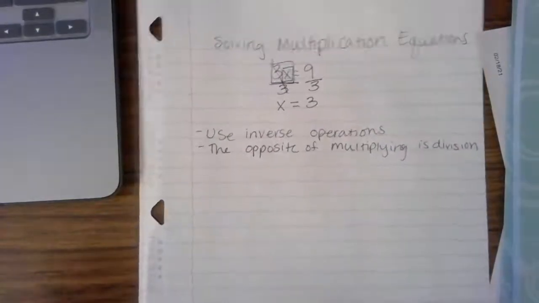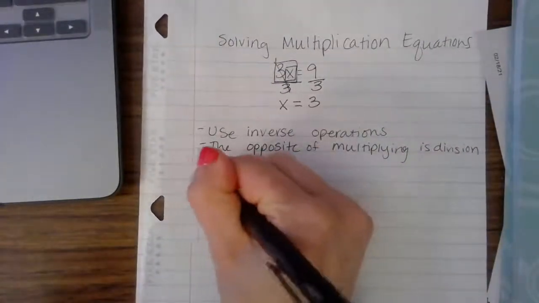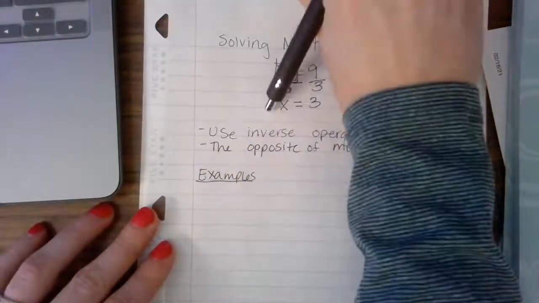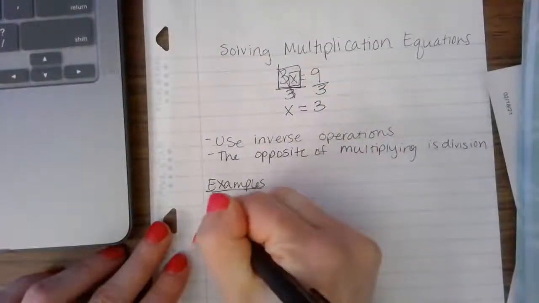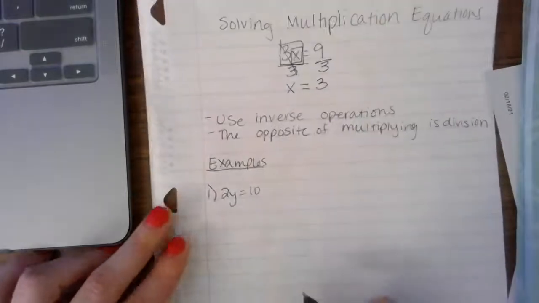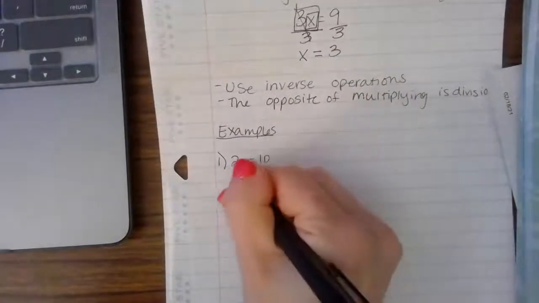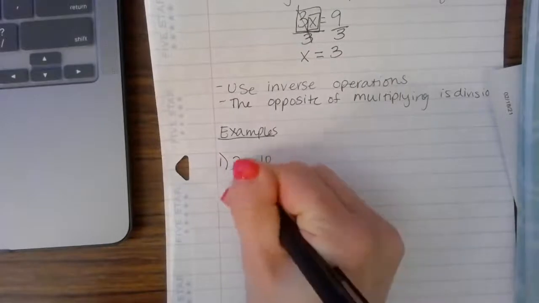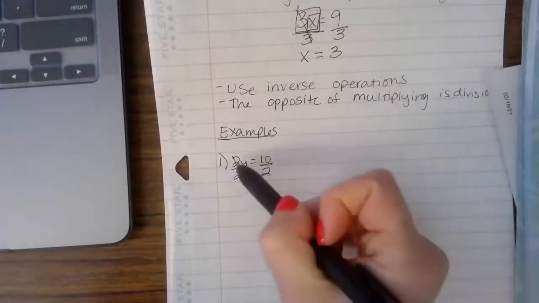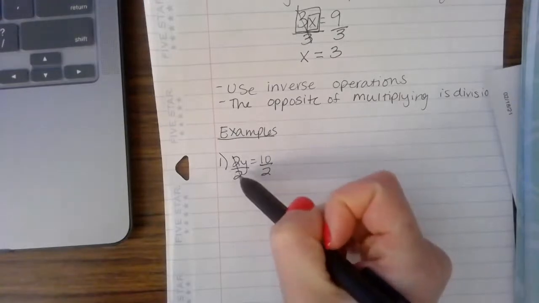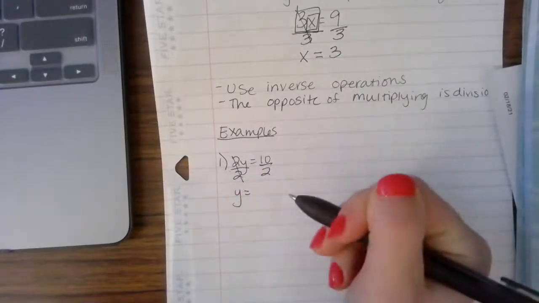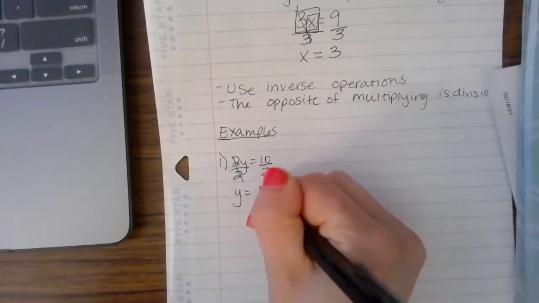Okay, so examples. The first one, if I have 2 times y equals 10, I need to isolate that variable, which is y, so I'm going to divide both sides by 2, because 2 divided by 2 is 1, and I'm left with y. Now again, we want to make sure we show our work, so to show our work, I'll write a 2 underneath that, like a fraction. I'll cross it off to indicate that I know it's 1, and then I have 1y equals 10 divided by 2, which is 5, so y equals 5.